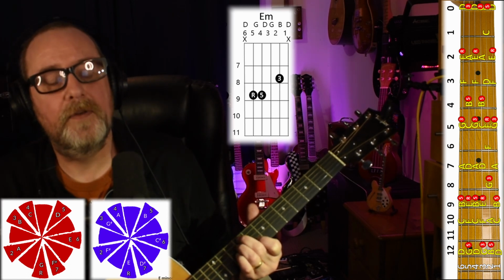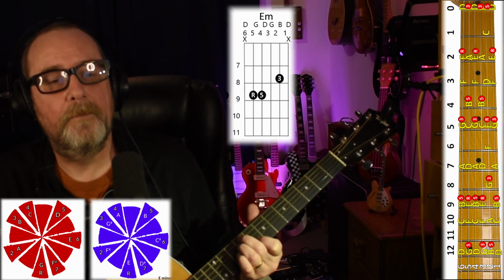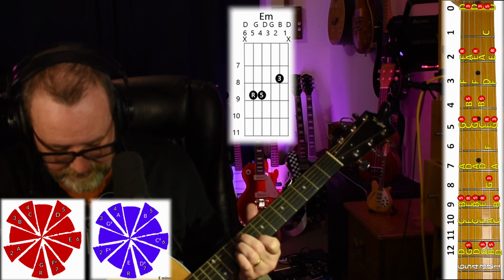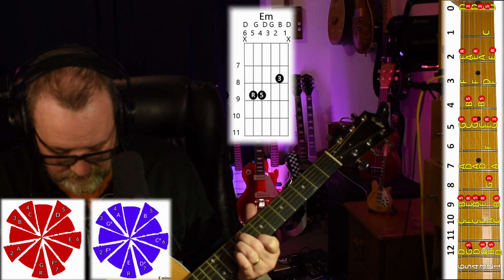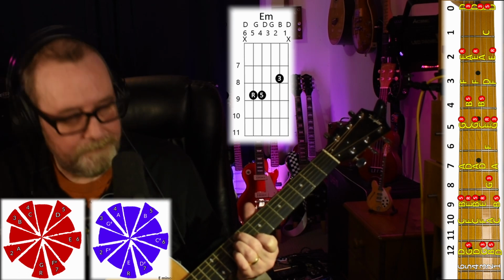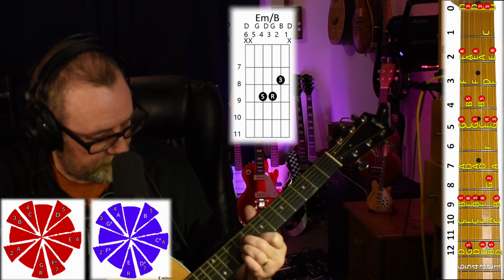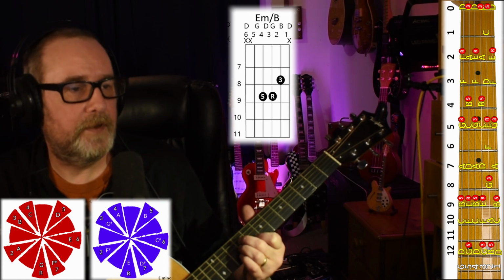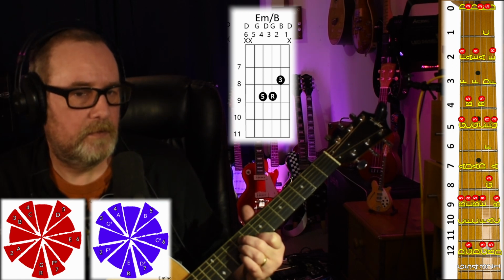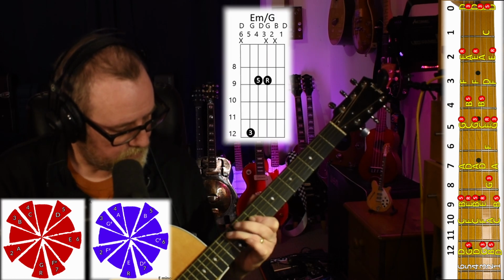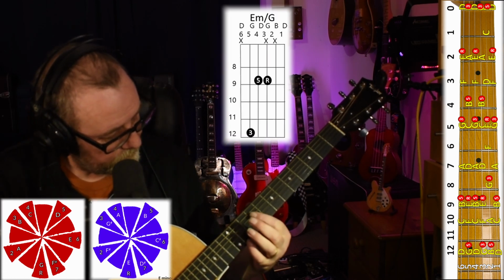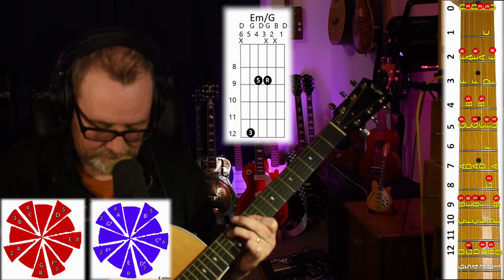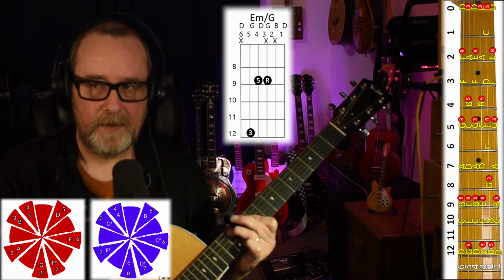So that's 5th, root, 5th, root, 5th, flat 3, flat 3. If we move those 2 fingers over, I can get 5, root, 3. So yeah, on the 12th fret of the 5th string, 9th fret of the 4th and 3rd strings, that's going to give you another first inversion, so 3, 5, root.